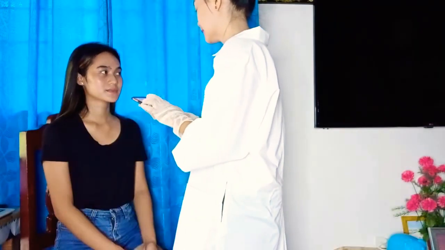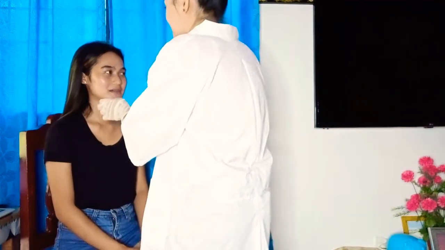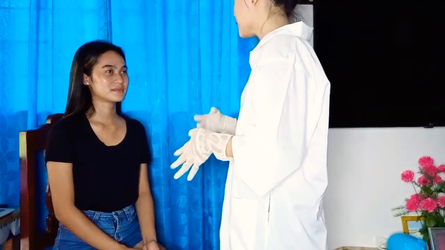Could you please stick out your tongue? Yes. Now I'm gonna touch your tongue, okay? Okay. Do you feel anything? There seems to be no swelling, no pain, and no presence of exudate. And the tongue is in the midline. It is not deviating to the left nor to the right.